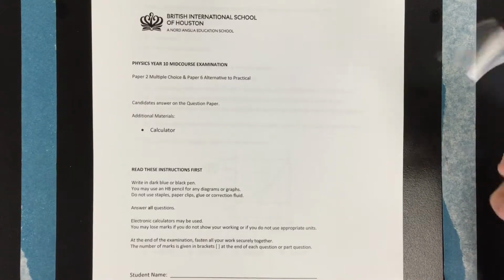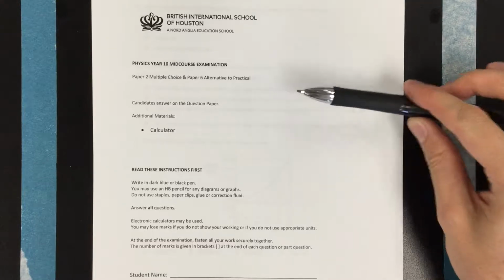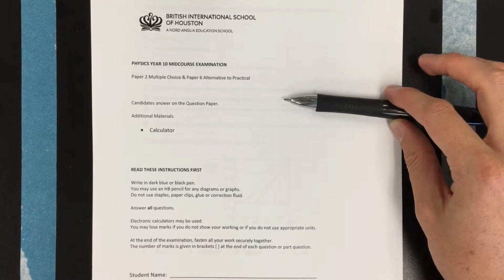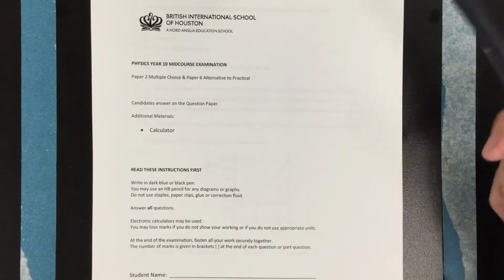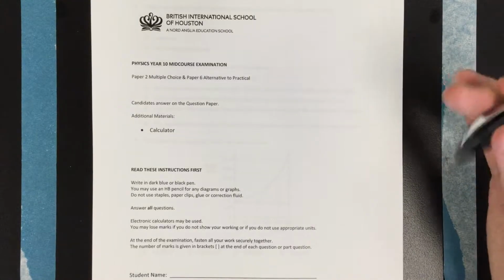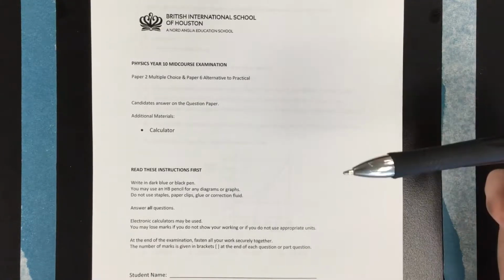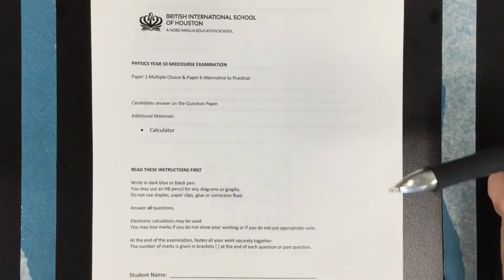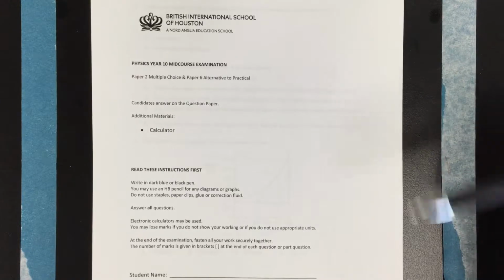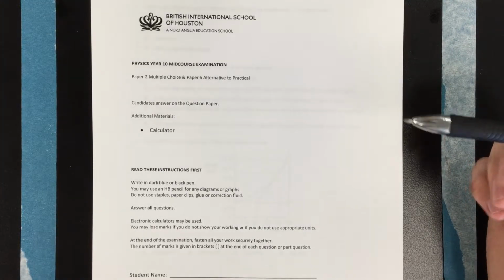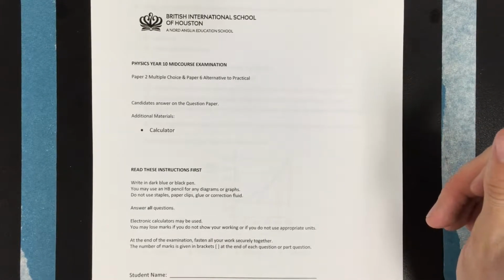Okay, so what we're going to do in this is walk through the first part of the paper 1 exam, which is the multiple choice part. Just like with the other parts, we're going to go through each question one by one. I'm going to explain how to approach the question, the thought process behind working out the answer, and of course tell you the correct answer, as well as looking for any potential traps or pitfalls in the question.